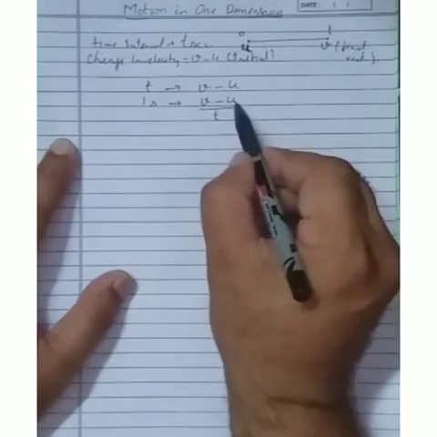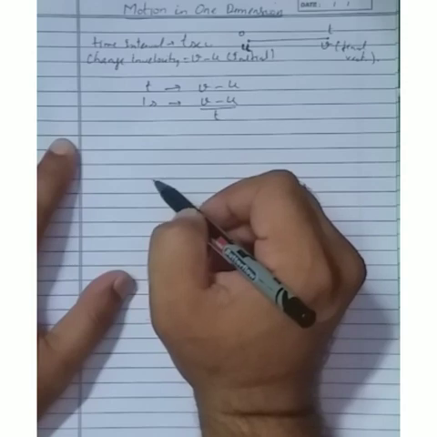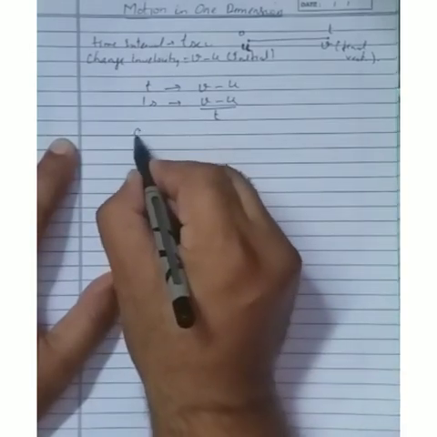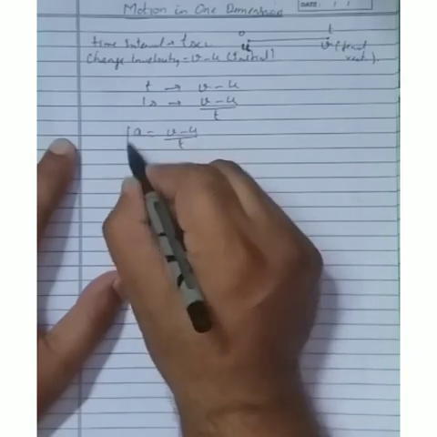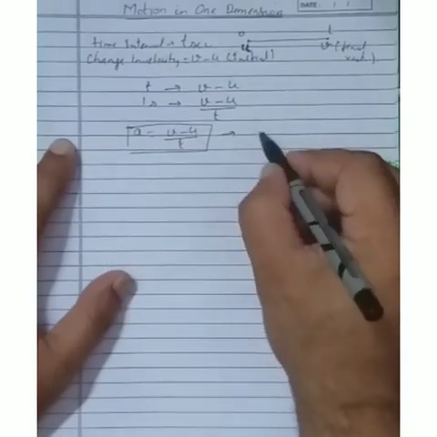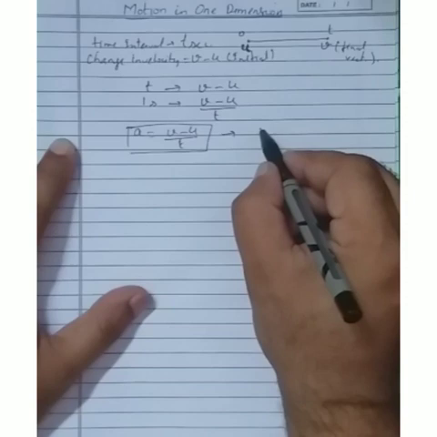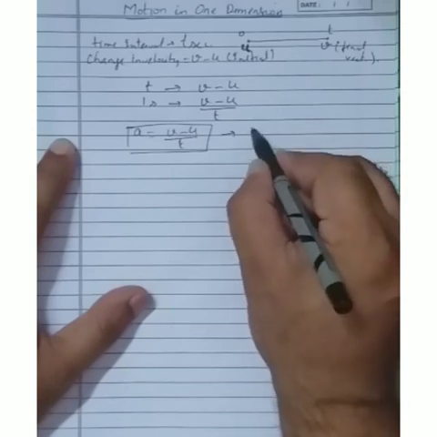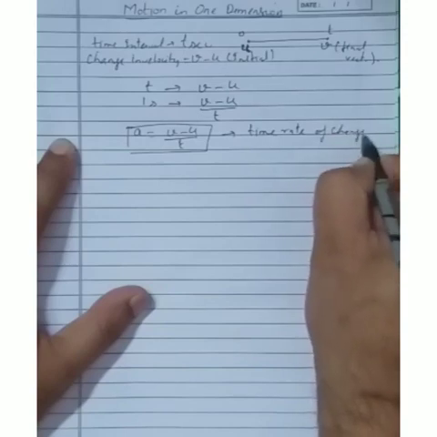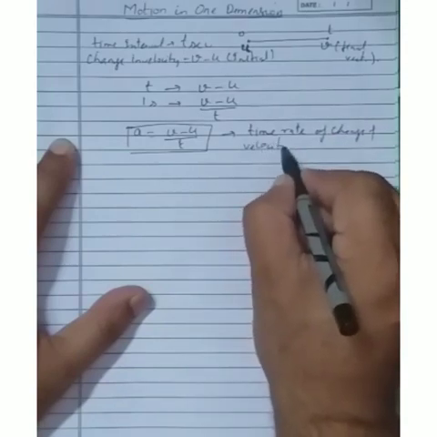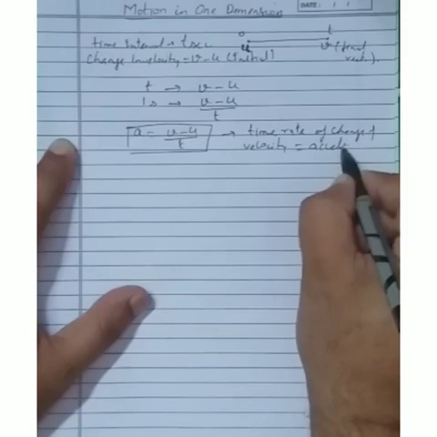So this change in velocity in 1 second is called acceleration. We represent it by a is equal to v minus u over t, and we say that the time rate of change of velocity is called acceleration.